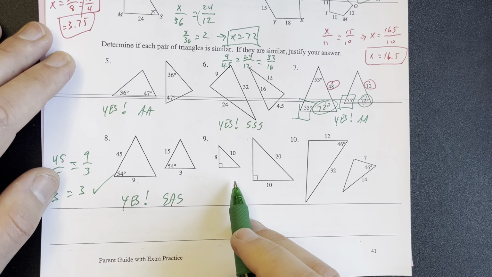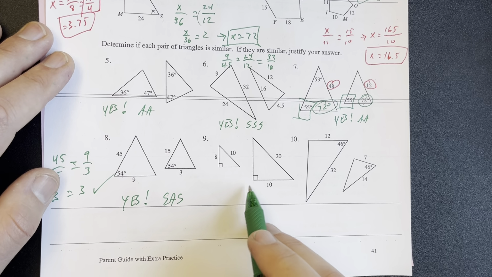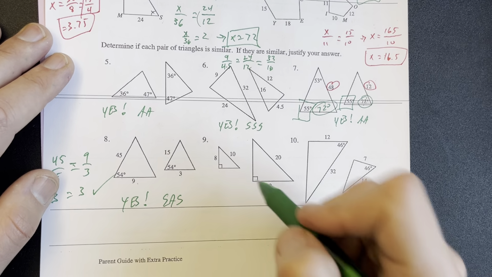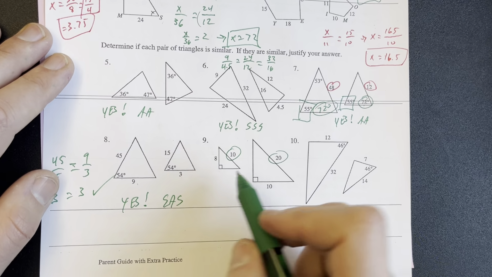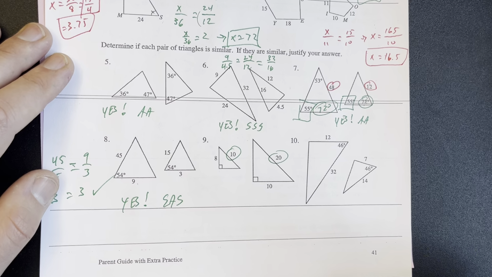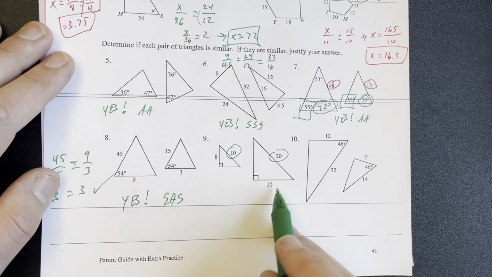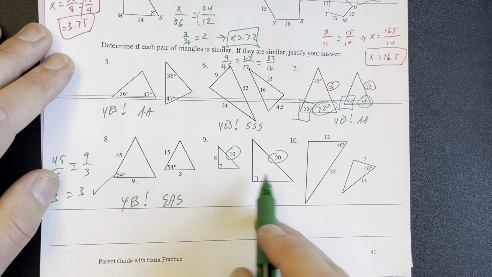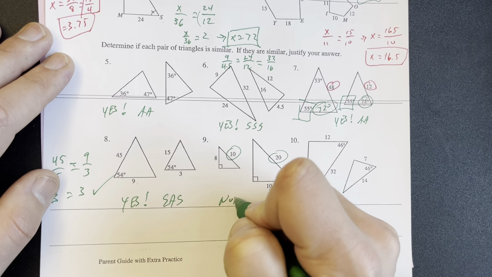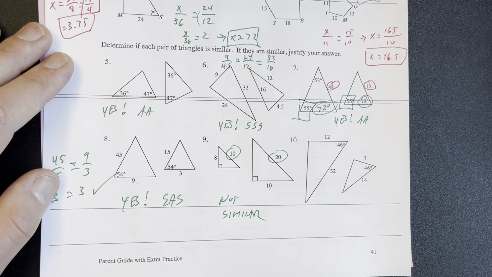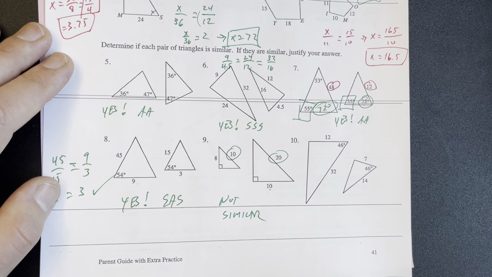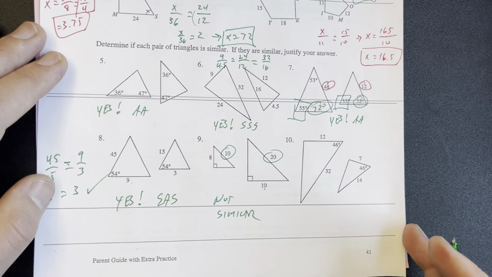Here we go, we have this right triangle. Obviously the right angles match, but looking at this, the hypotenuse, that's the long side, is exactly twice the length. And then here the 8 and the 10, that's just not enough information, because if this was the 16, I'd feel good about it, but it's not. So I'd say not similar. Even though it feels like it should be, it's just not. We don't have enough information.